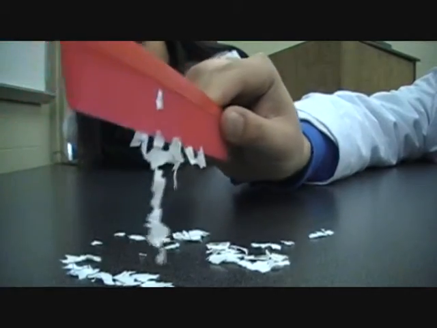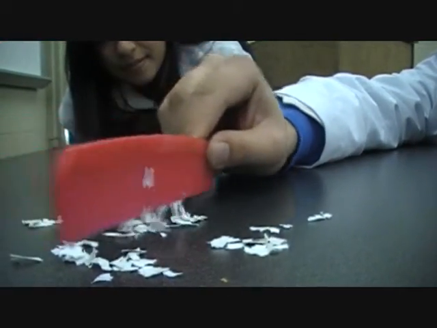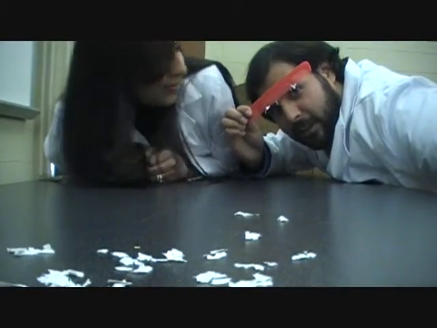So the charge of the comb is opposite to the charge of the paper. That is why it causes an attraction.